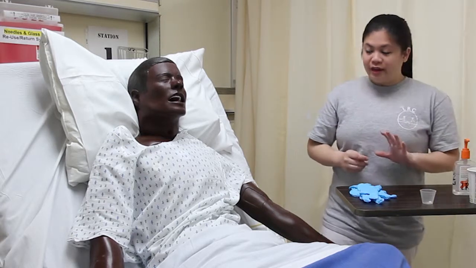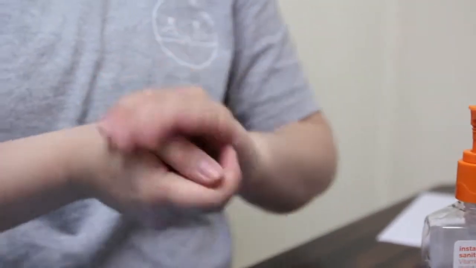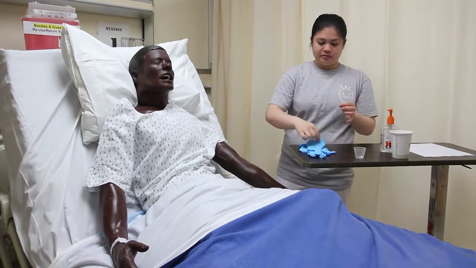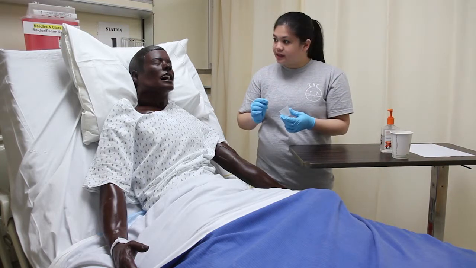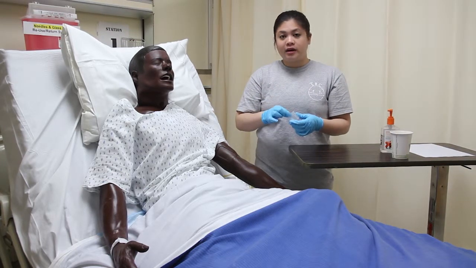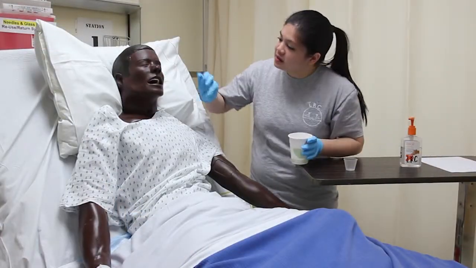Alright, so if the patient is unable to put the medication in their mouth, we're going to do it for them using gloves. Okay, so I'm going to wash my hands. Okay, and so this is your medication, okay? So I'm going to place it in your mouth. If it were a sublingual medication, I would place it under his tongue. So I'm going to place it in his mouth.